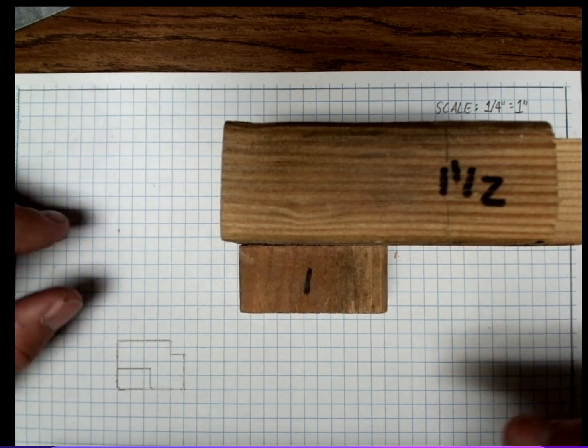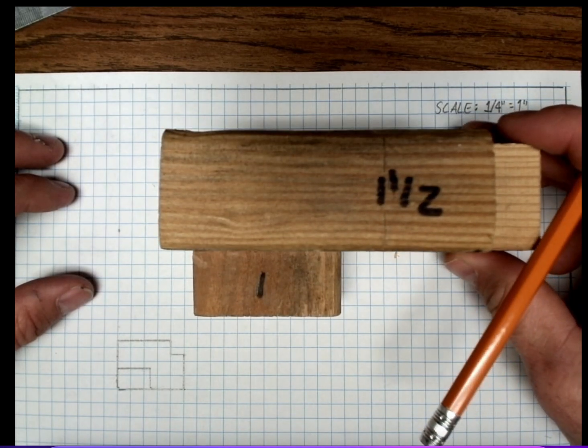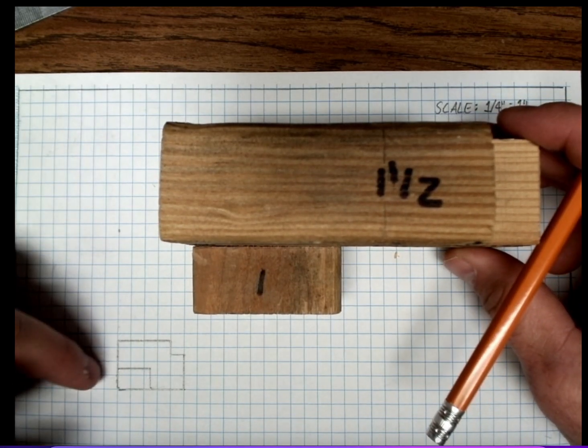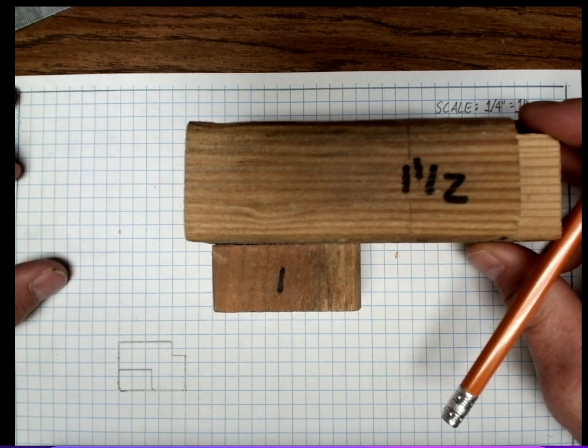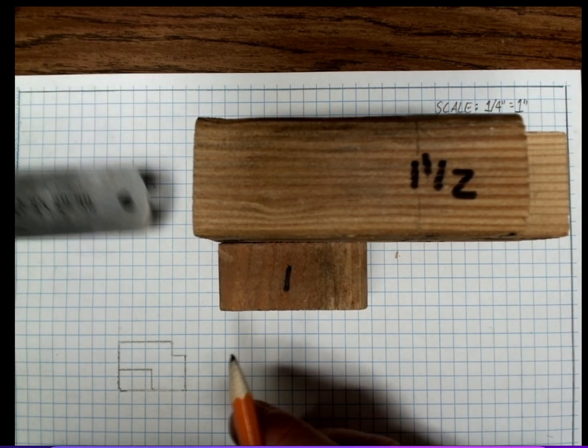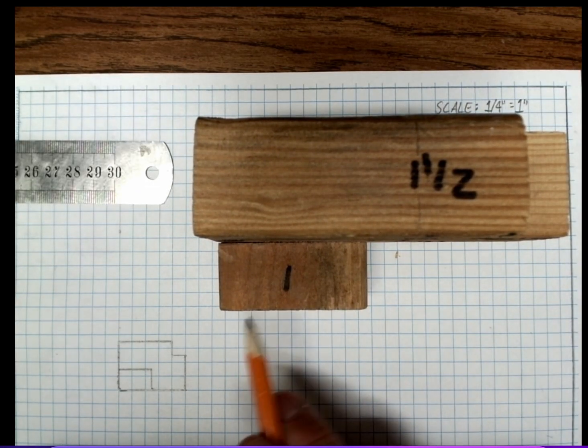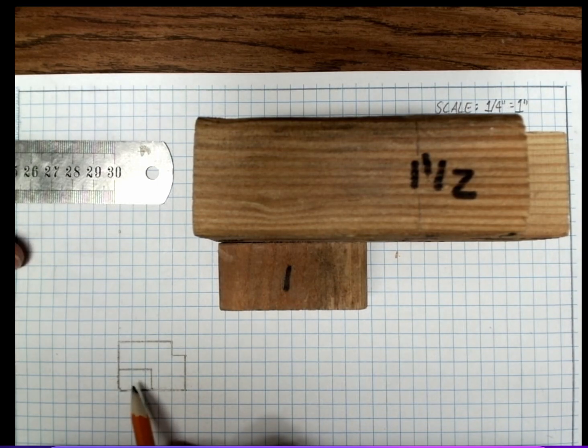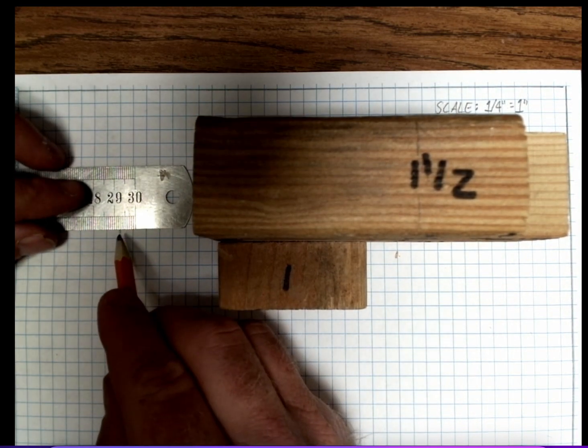Okay, so I don't have a whole lot of numbers written up here, but I don't need them because I can find most of them on this front view. On my front view, I know my width here is 2.5 because it's right here. So I'm going to go over 2.5.